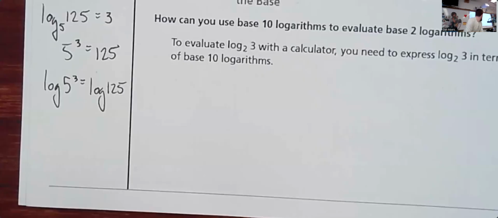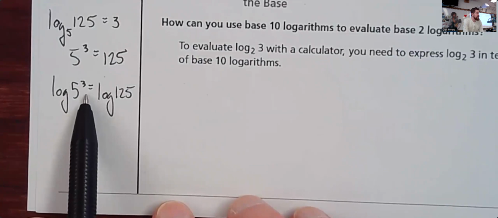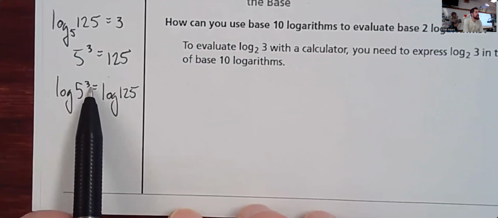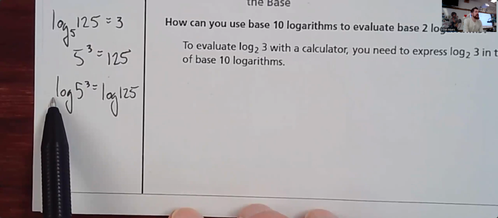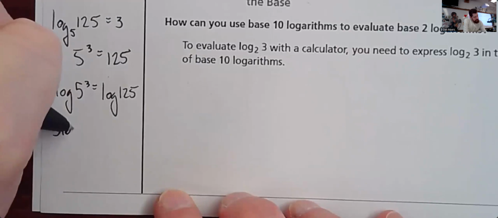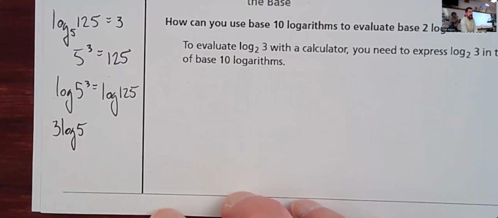So we learned yesterday that if you have an exponent with a logarithm, how can we rewrite this? What's another way to write this, but without the exponent? Where can we move the exponent to get rid of it? Right here. Because we talked about adding logarithms yesterday is the same thing as increasing exponents. So we can rewrite this as 3 log 5.